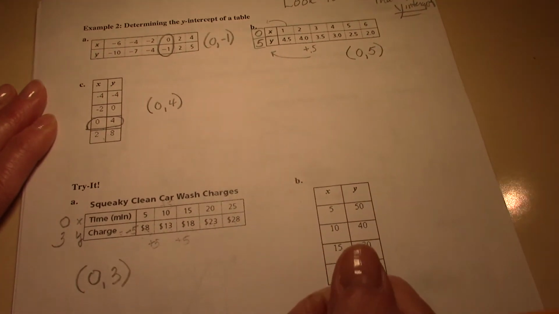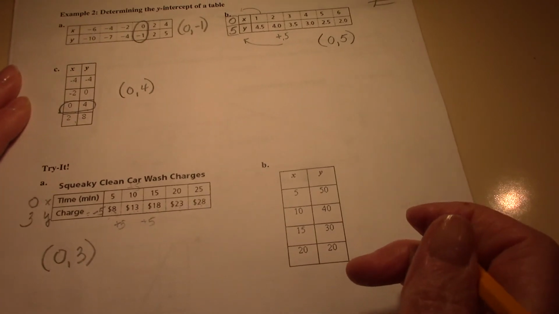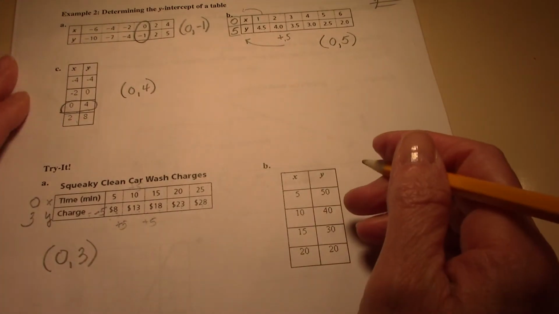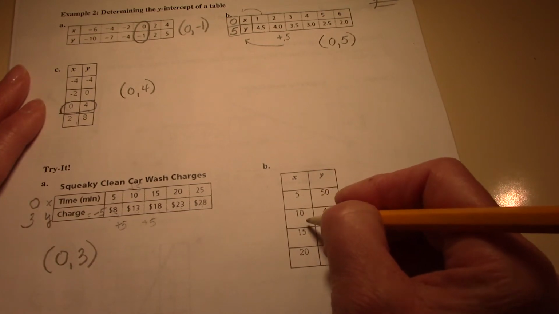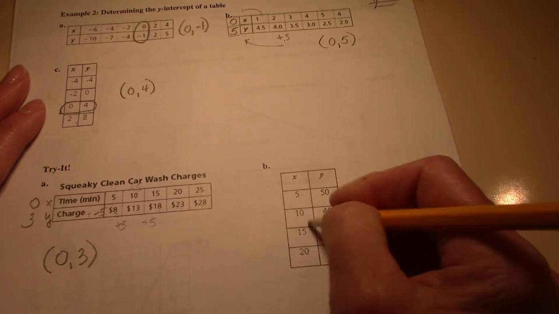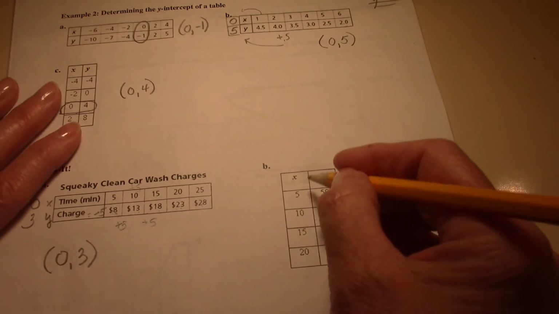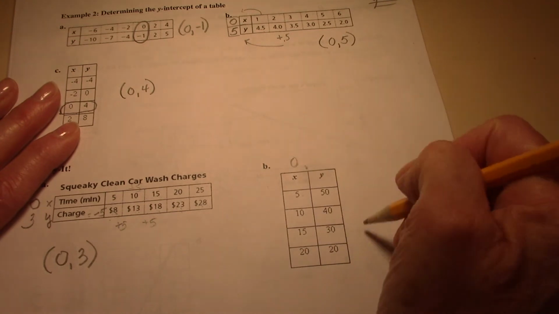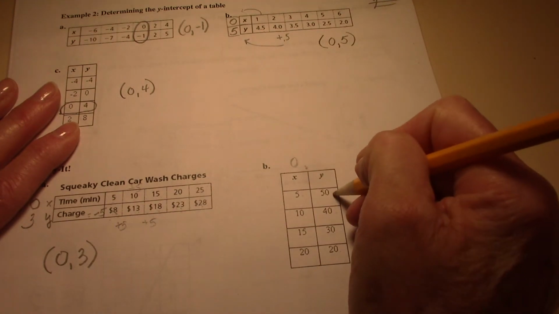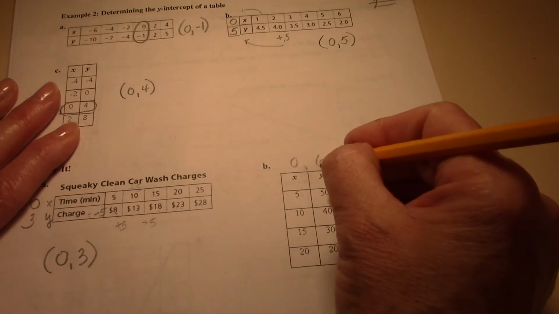Okay? Try this one. No story here. We could make up one, but let's just think. We got 5, 10, 15, 20. So it's increasing by 5. So if I go back 5, I get to 0, comma, 20, 30, 40, 50, what do you think? 60.